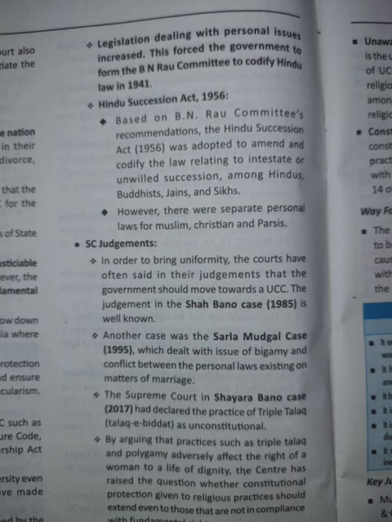The Supreme Court in the Shayara Bano case 2017 declared the practice of triple talaq-e-biddat unconstitutional, arguing that practices such as triple talaq and polygamy adversely affect the right of the woman to live a life of dignity. The centre has raised the question whether constitutional protection given to religious practices should extend even to those that are not in compliance with fundamental rights.